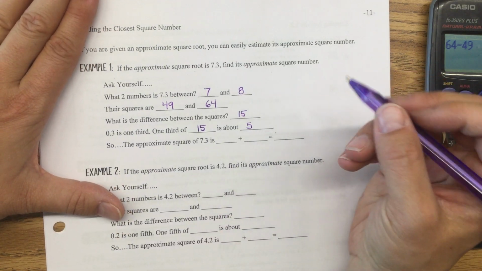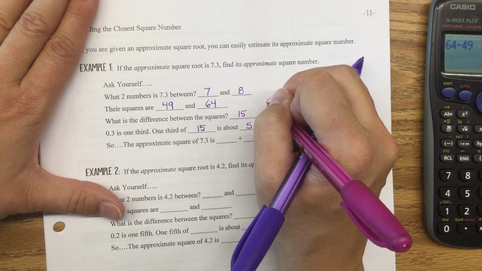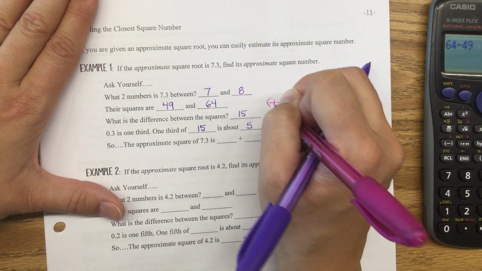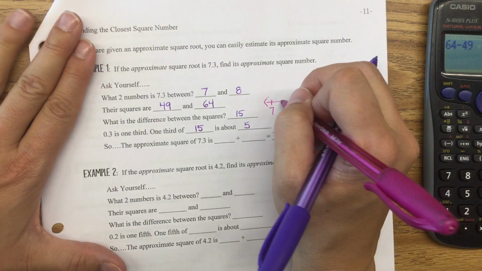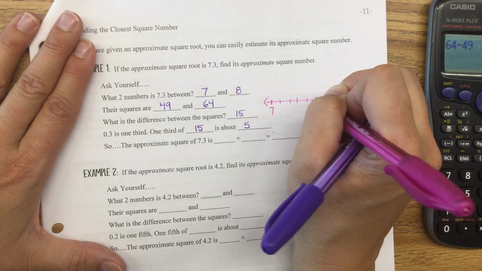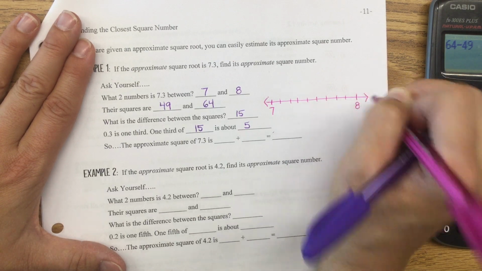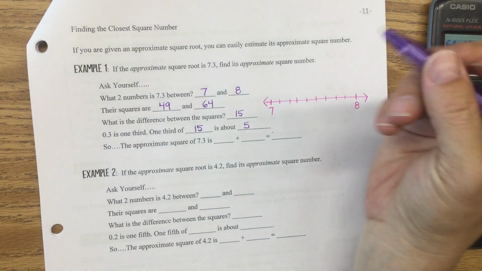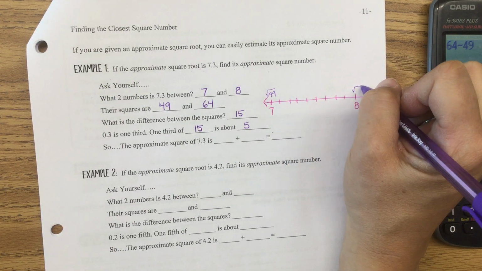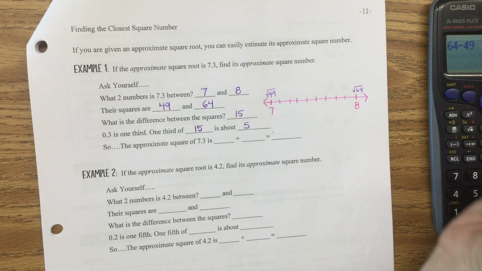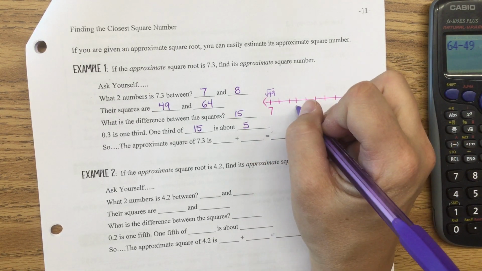So for example, if I were to draw this out and I had 7, and again 7.1, 7.2, 7.3, 7.4, 7.5, 7.6, 7.7, 7.8, 7.9 takes me to 8. So this is 49 here. This is 64 here. Okay, so I want 7.3.